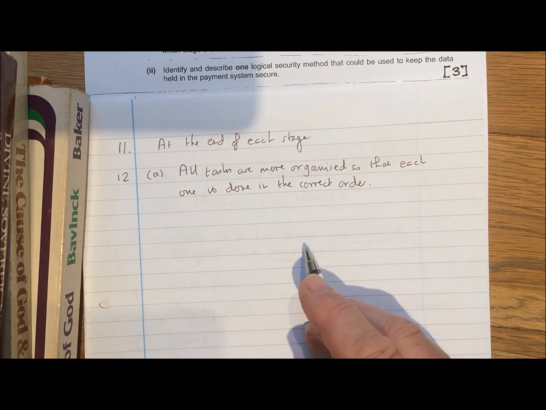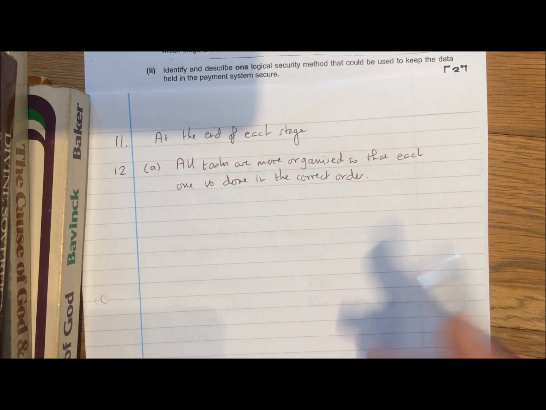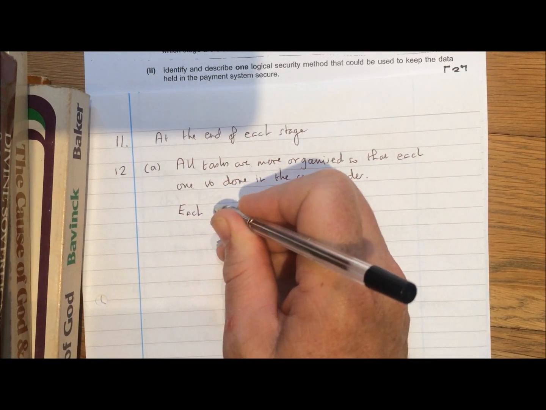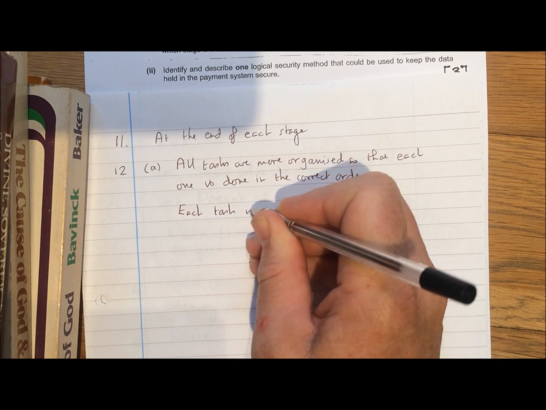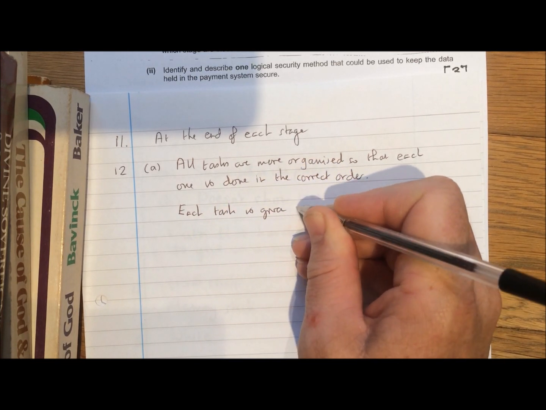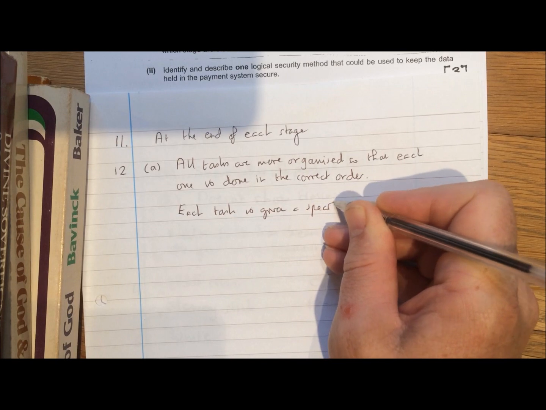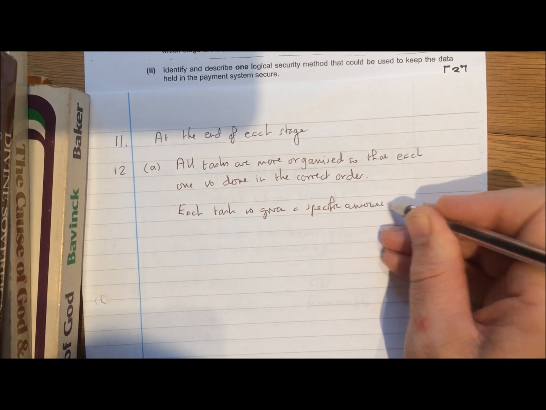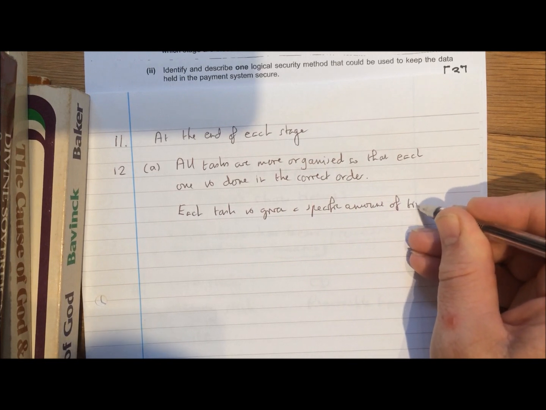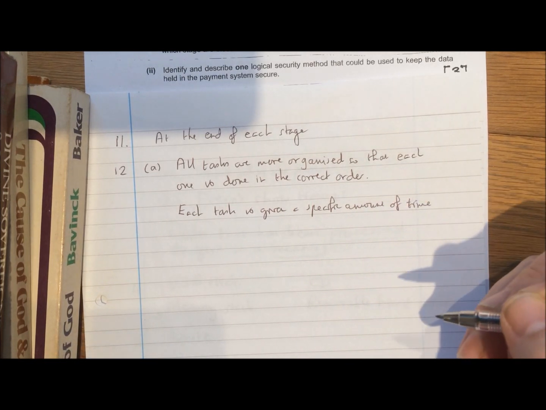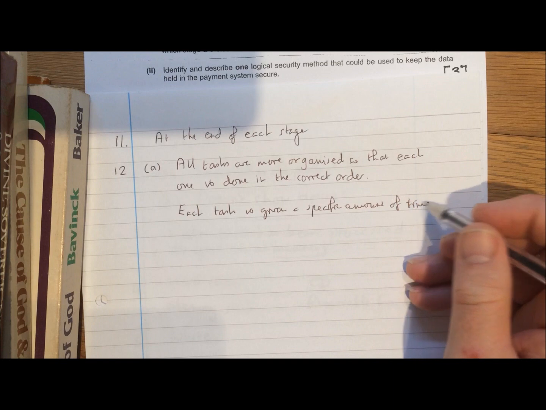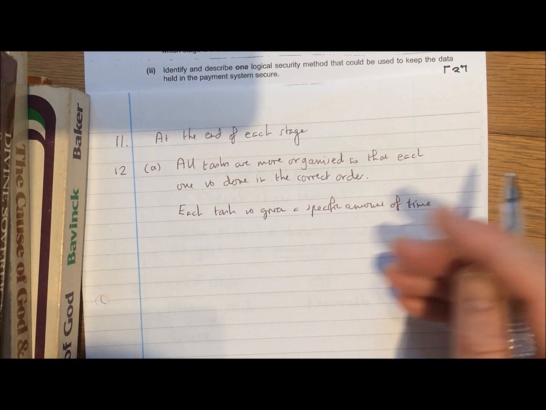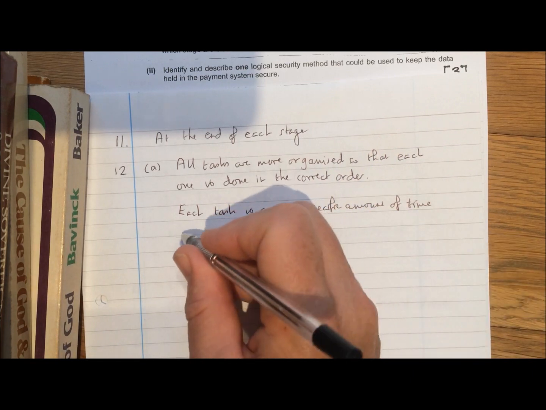Let's think of another one. Well, let's think about time. So each task is given a specific amount of time. There's one thing about the project life cycle. We organize it so we know how long each task should take. So that's 1 mark. Now we explain that.